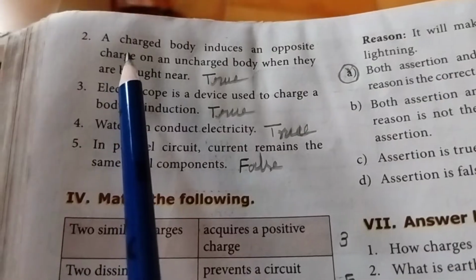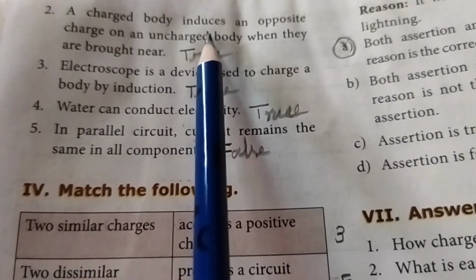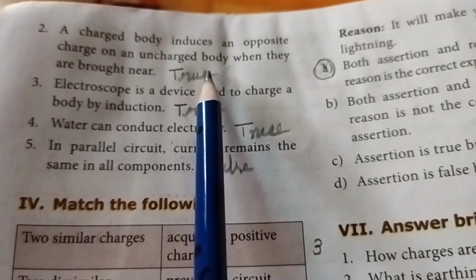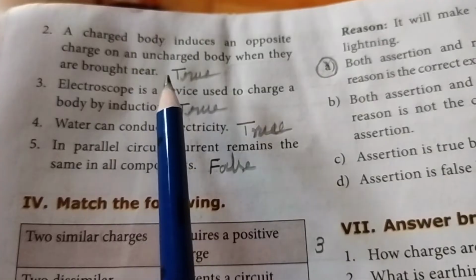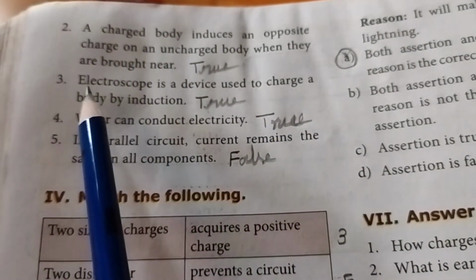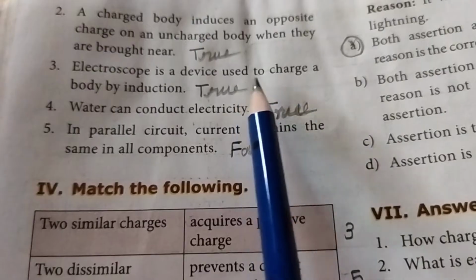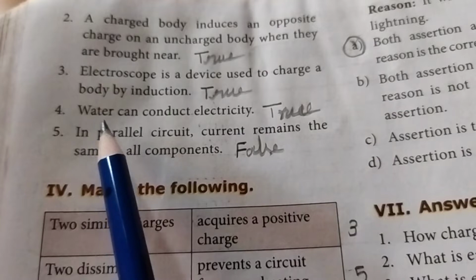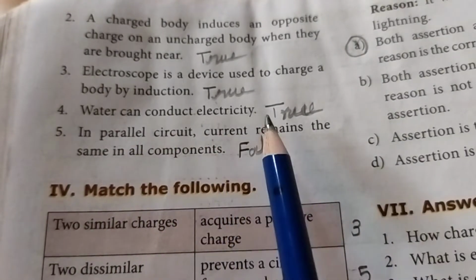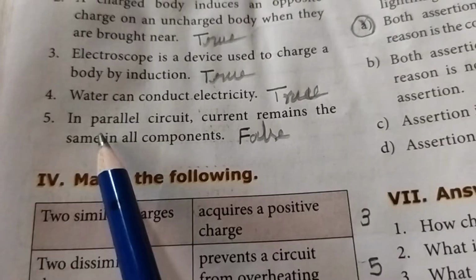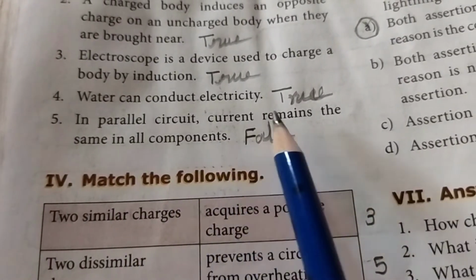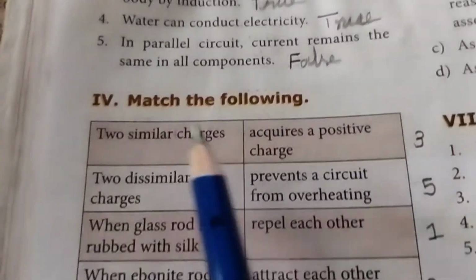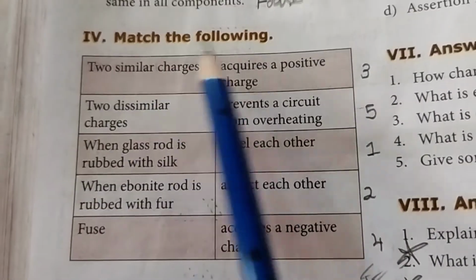Second one, a charged body induces an opposite charge on an uncharged body when they are brought near. The answer is true. Third one, electroscope is a device used to charge a body by induction. The answer is true. Fourth one, water can conduct electricity. The answer is true. Fifth one, in parallel circuit, current remains the same in all components. The answer is false. Then Roman letter 4, match the following.